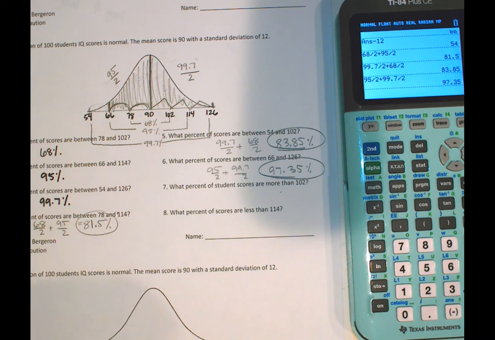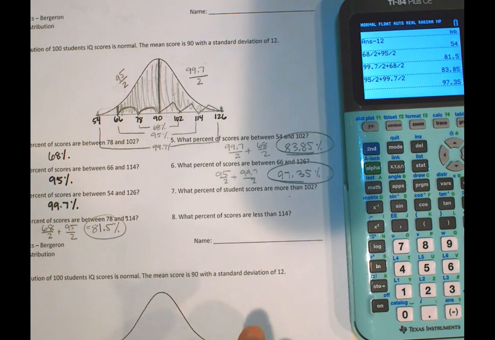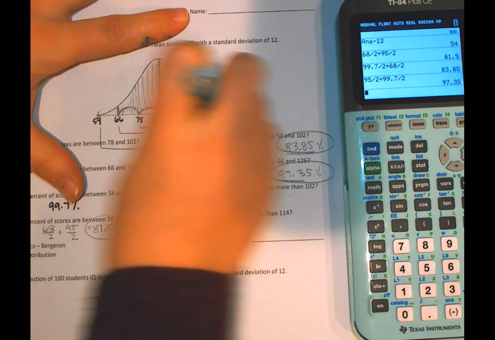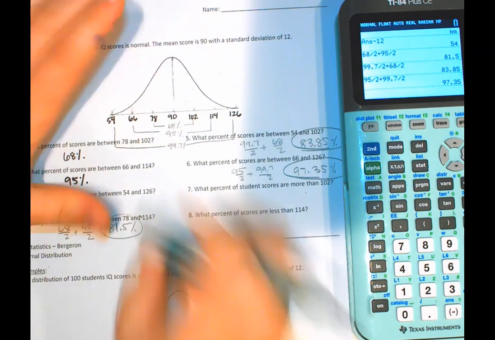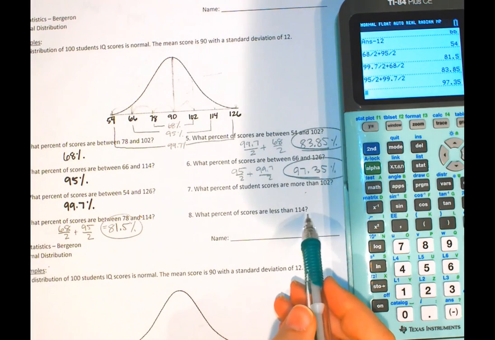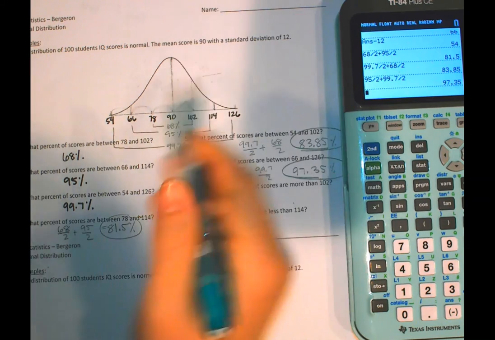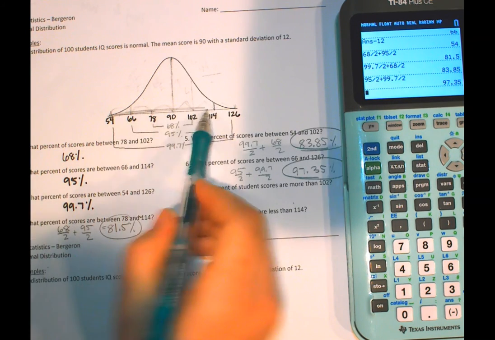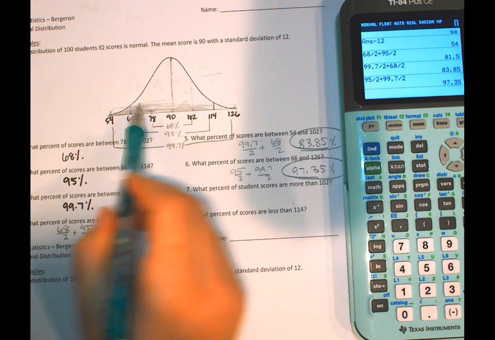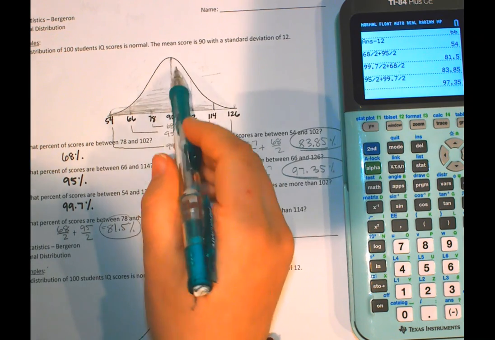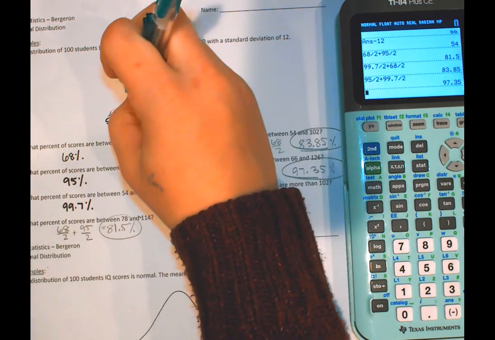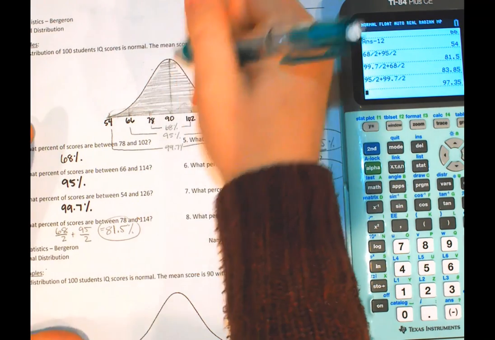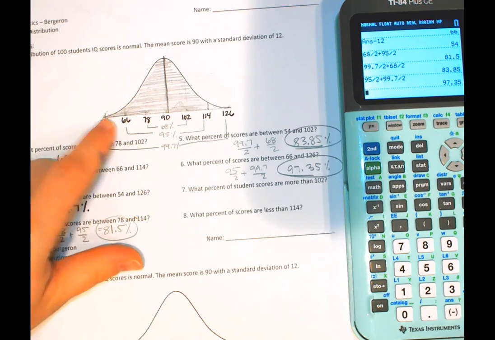So then if I go to my next one, I'm looking at what percentage of scores are more than 102. Actually, I'm going to skip this one and come back to it in a second. I'm going to look at this one first. What scores are less than 114? So I actually want to know all of the values below 114. So I want to know all of this.